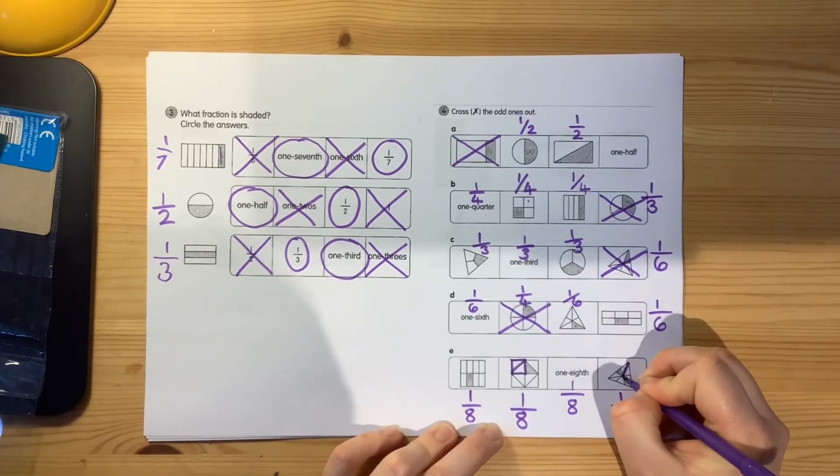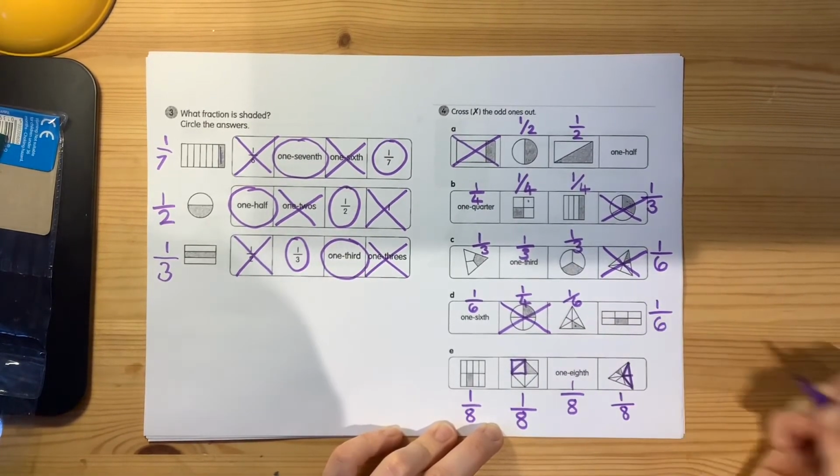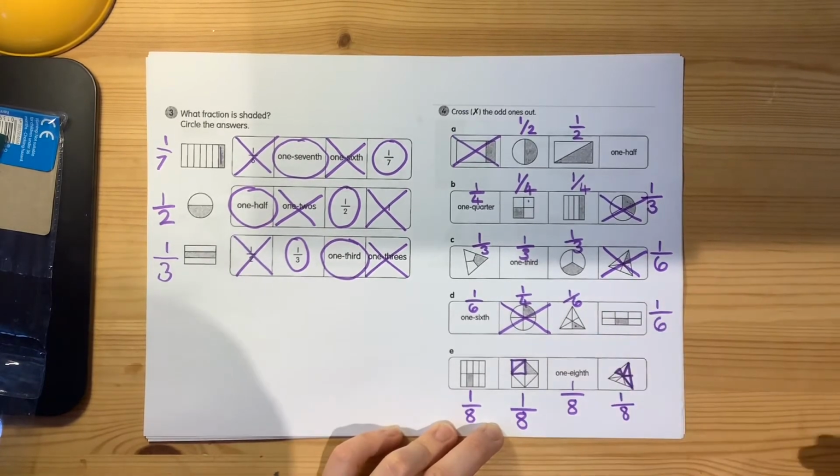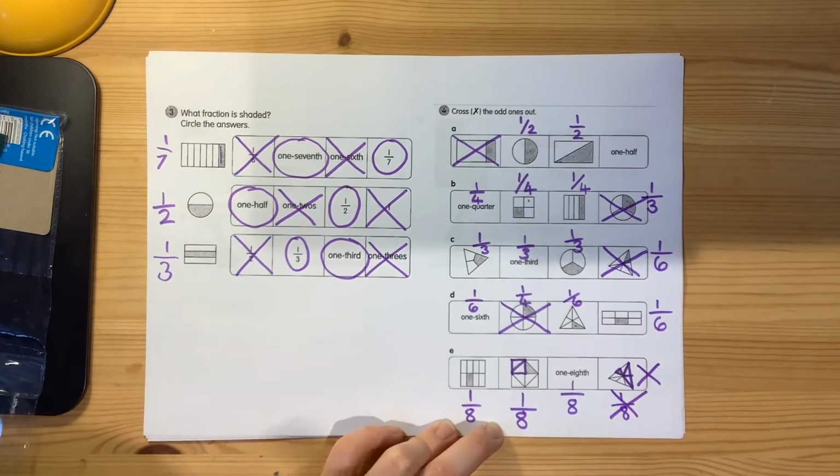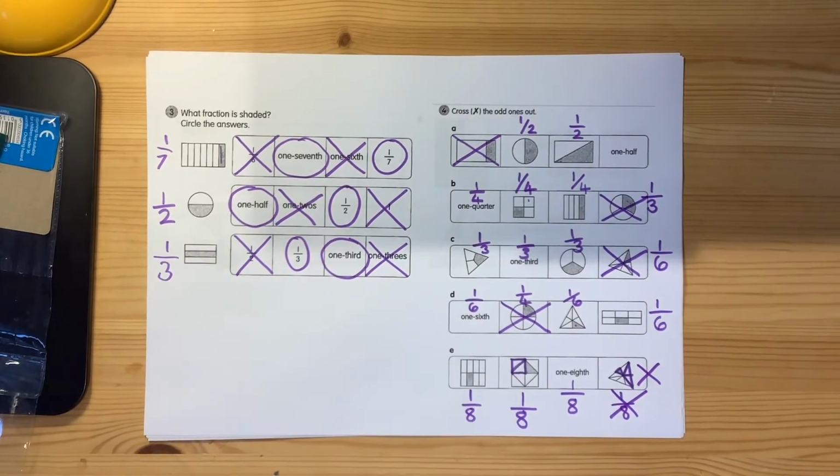Because if you look here, I've got two large parts there and then a tiny part here. They are not equal, so it's not 1/8. So well done if you spotted that that one was the odd one out.